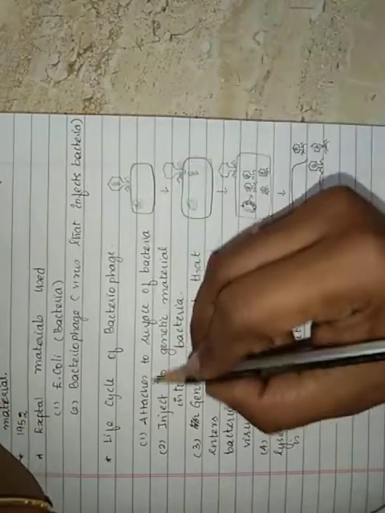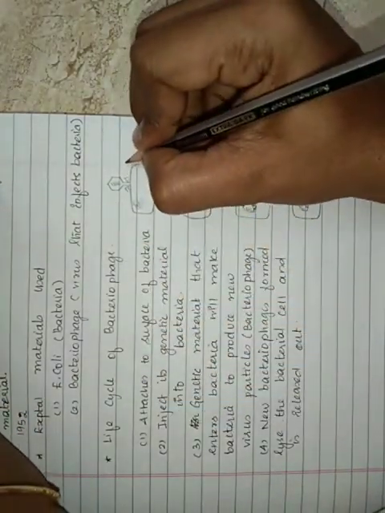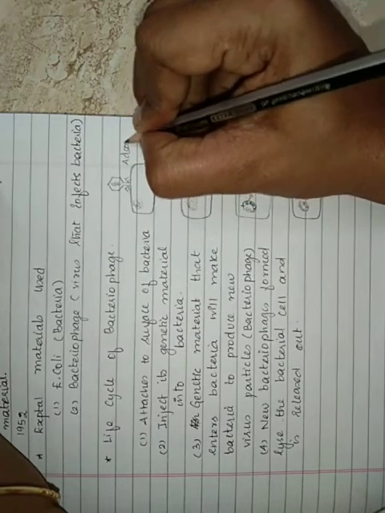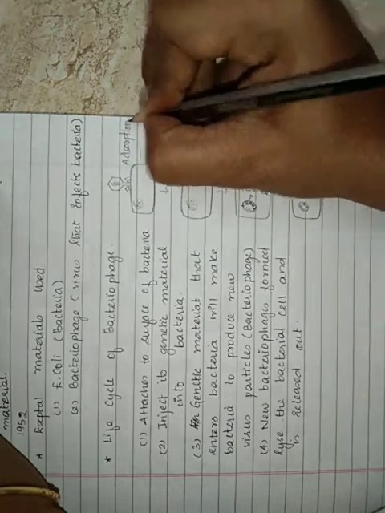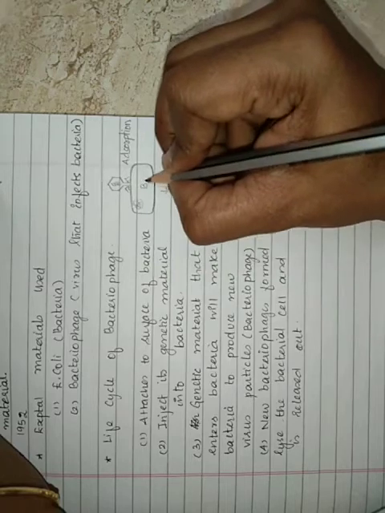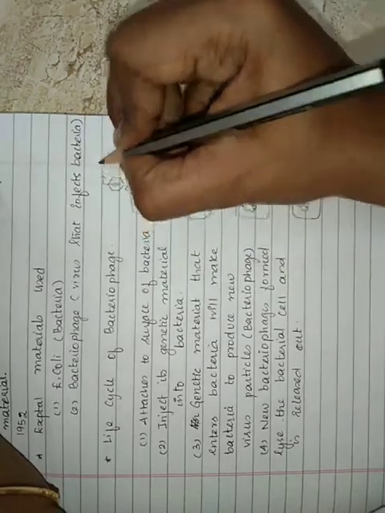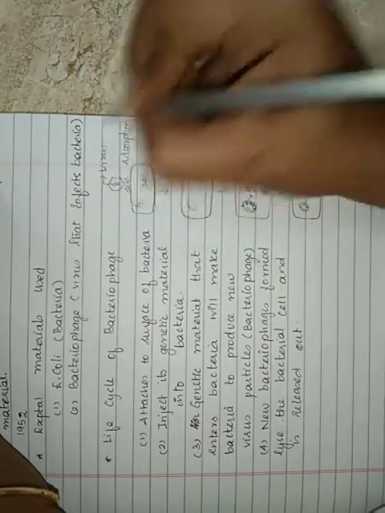So the first step in the life cycle of bacteriophage is called adsorption, that is attaching to the surface of the bacteria. So this is going to be the bacteria and this is going to be the virus, that is the bacteriophage.